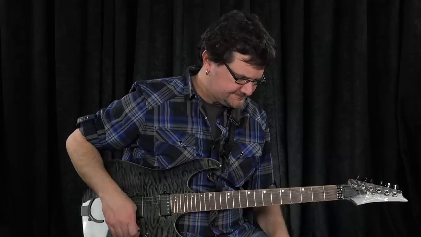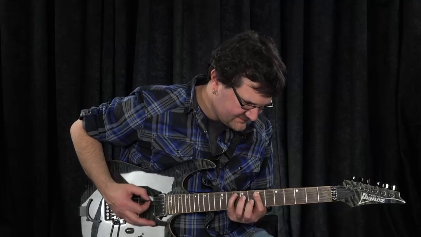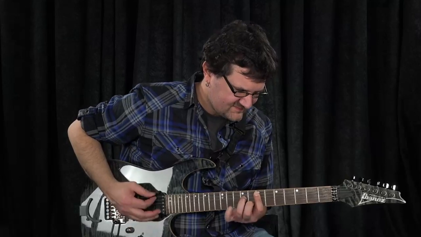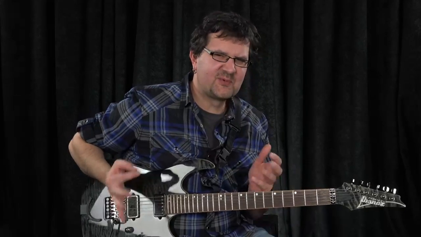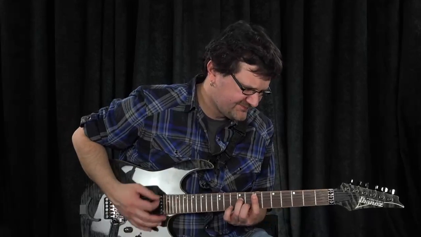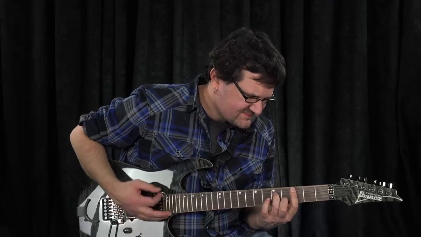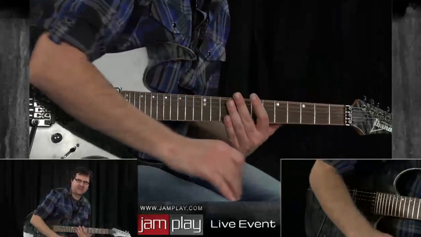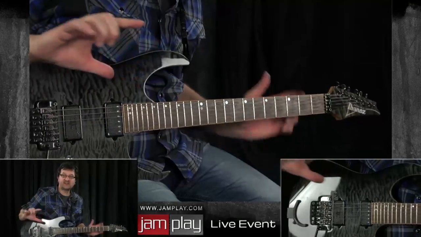Here's another example. I got something like this. Everything works together, right? Just two chords, but there's no surprises, as opposed to multiple scales.